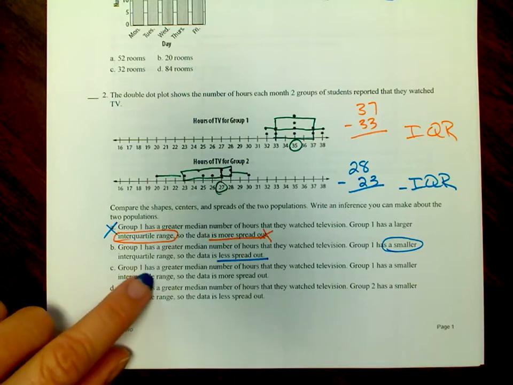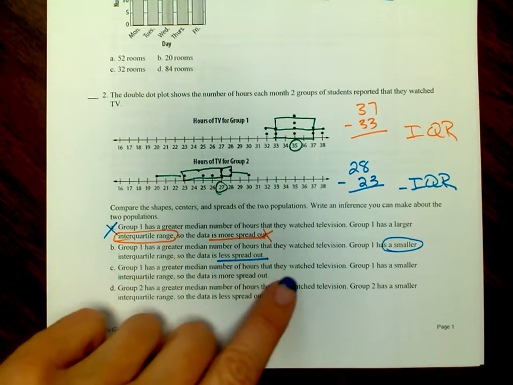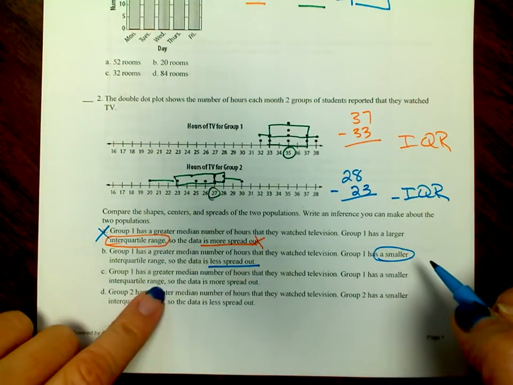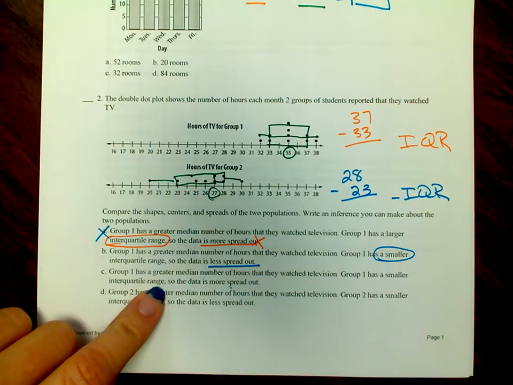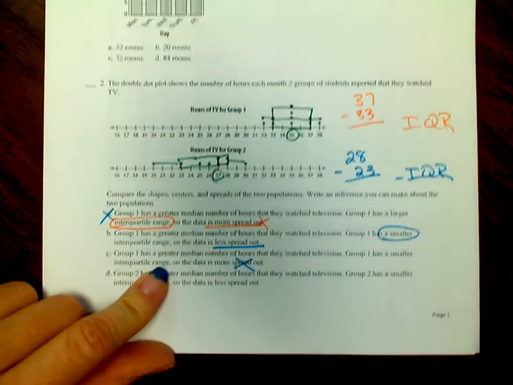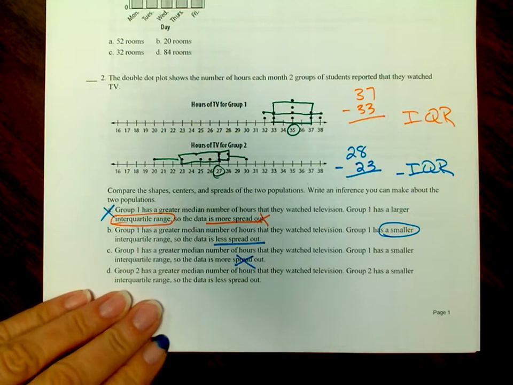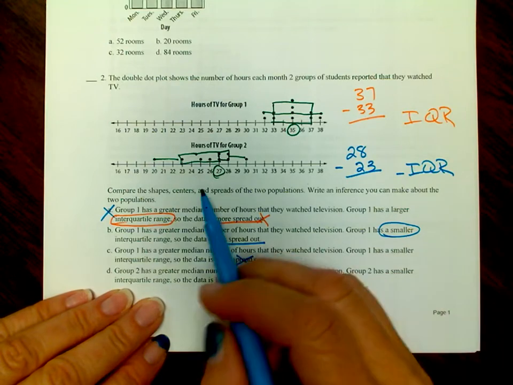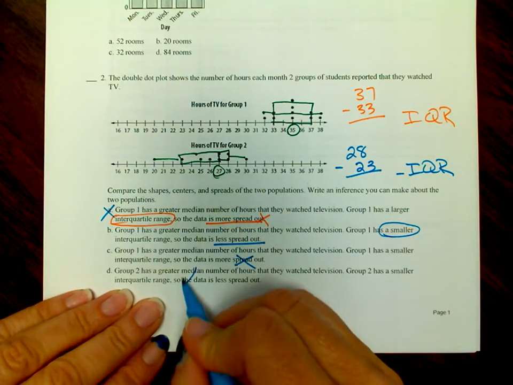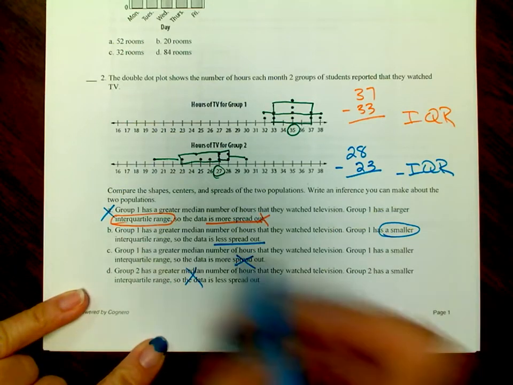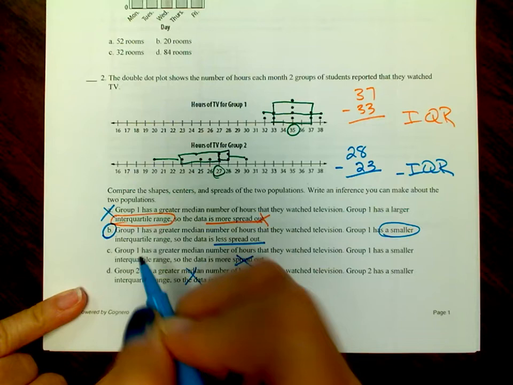C, Group 1 has a greater median number of hours that they watch television. Yes. Group 1 has a smaller interquartile range and is more spread out. Well, we don't know that. We know that Group 1 is not more spread out. D, Group 2 has a greater median number of hours watched in television, 27 to 35. That's wrong. So, since I helped you answer that question, it is B.